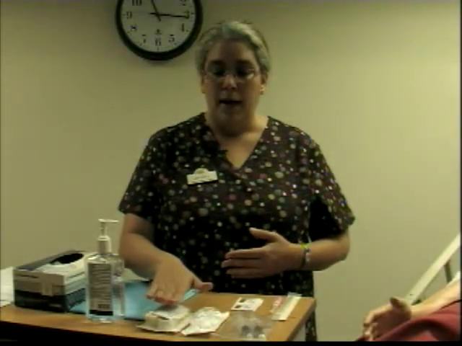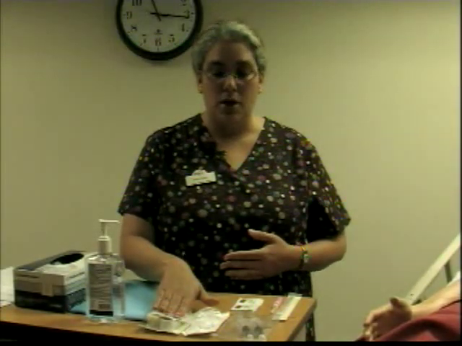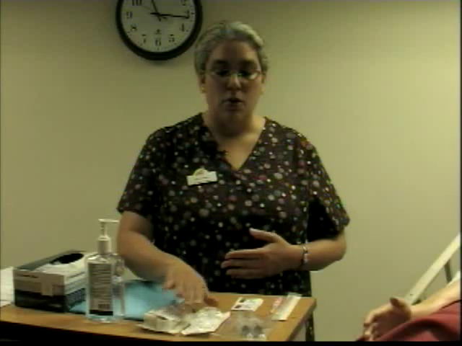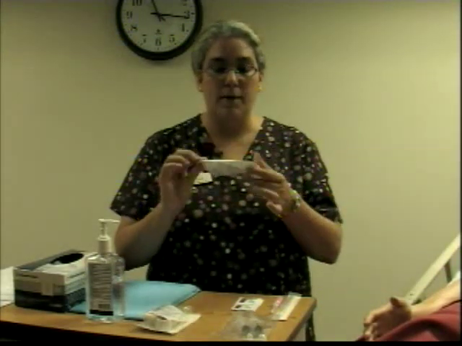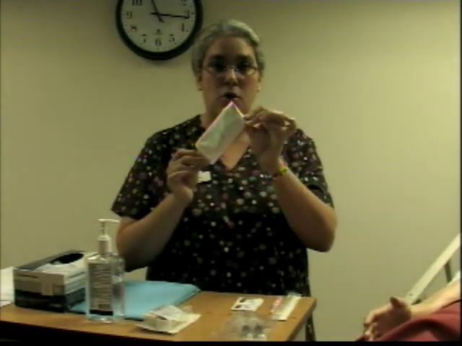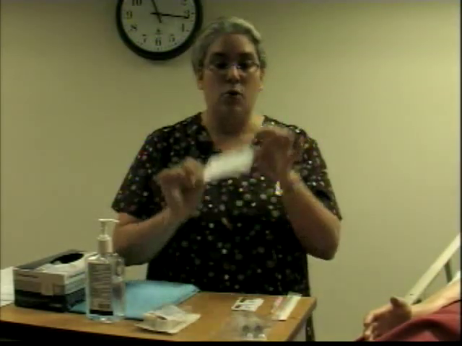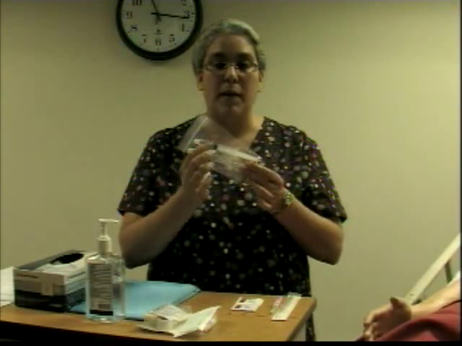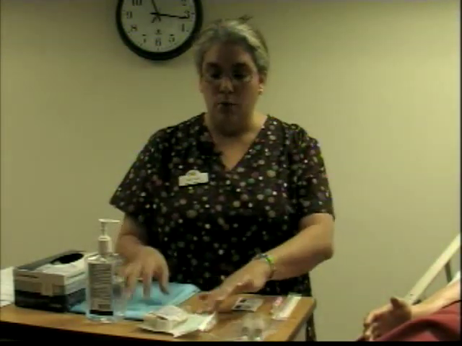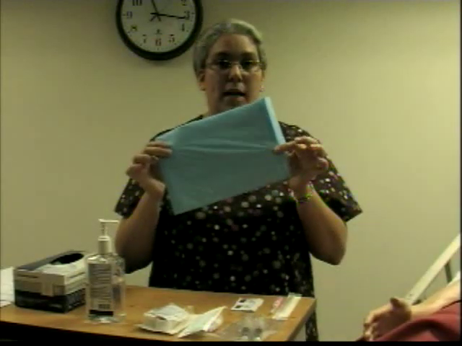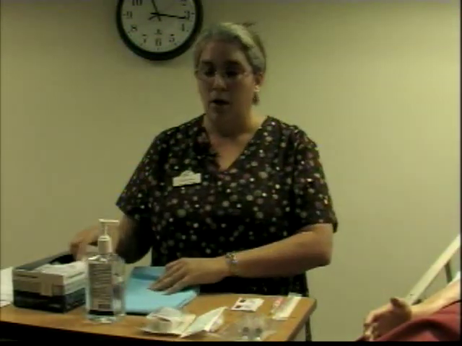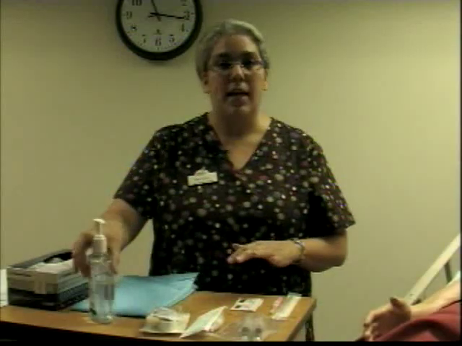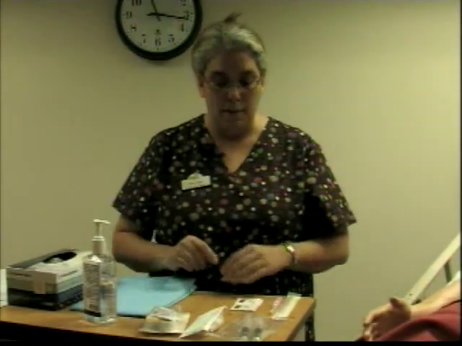There is a pre-packed IV start that your institution will have. Then you have your extension tubing, which you're going to prime with saline and connect your IV fluids to. You have your saline flushes, which will be labeled as such, and you want to make sure that it is saline. You have a blue chux that can help you collect any blood that you might spill. Of course, your gloves, your hand sanitizer, wash your hands before you come in, and any extra supplies that you think you might need.